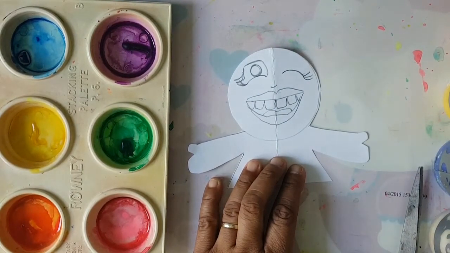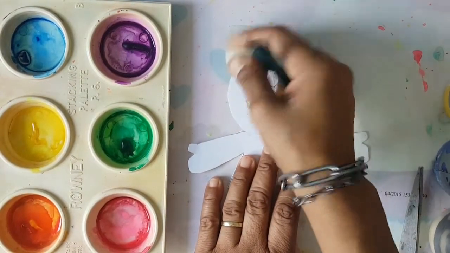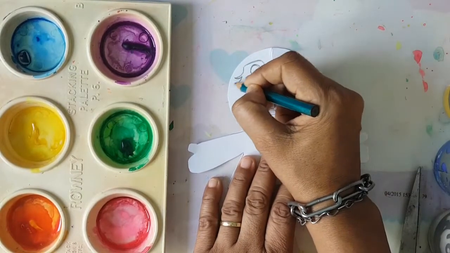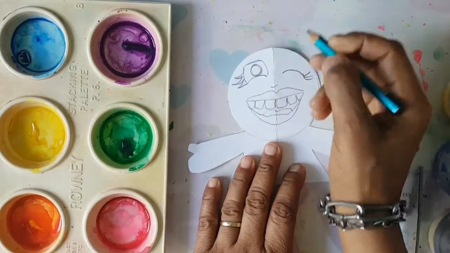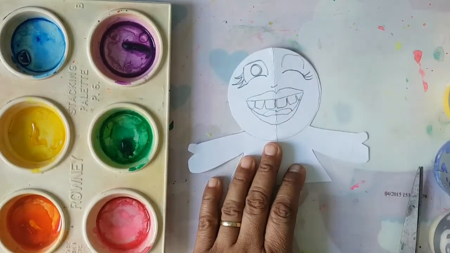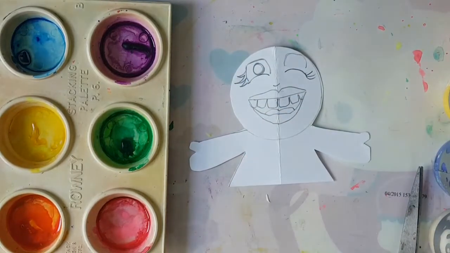Okay, like I'm winking. I'm winking to them, to my mommy and my daddy. A cheeky wink, you know, like that. Alright, and that's my other eye. It's closed. And I'm going to put in my hair.